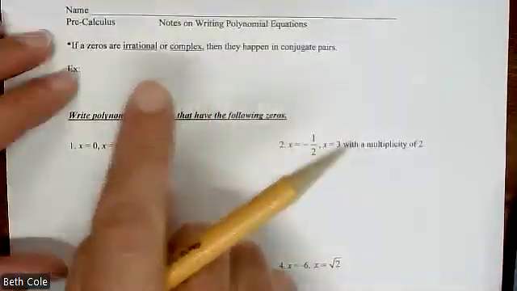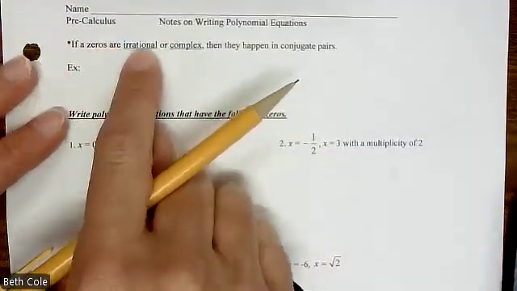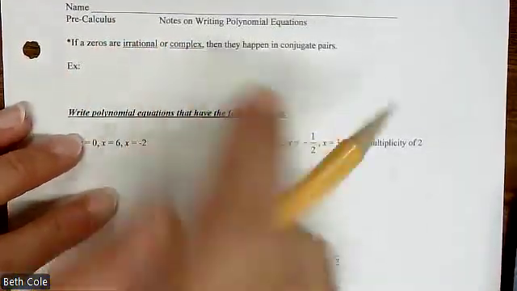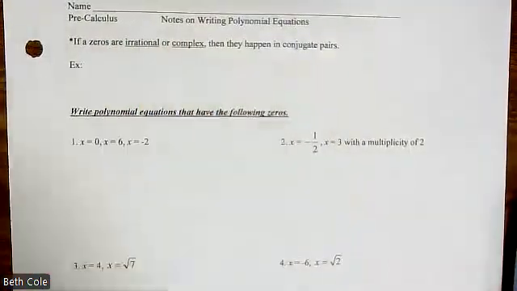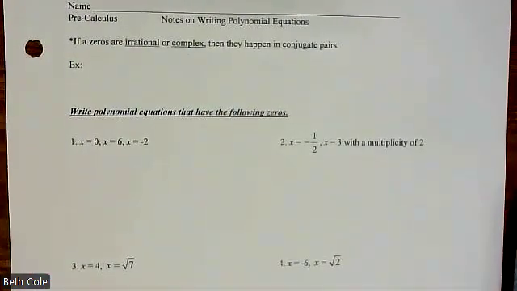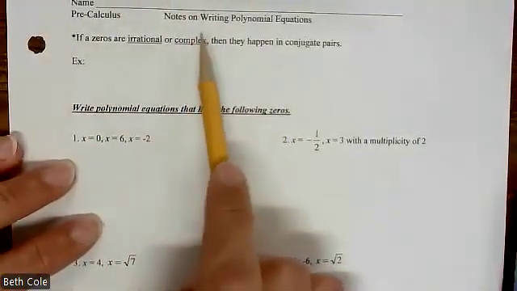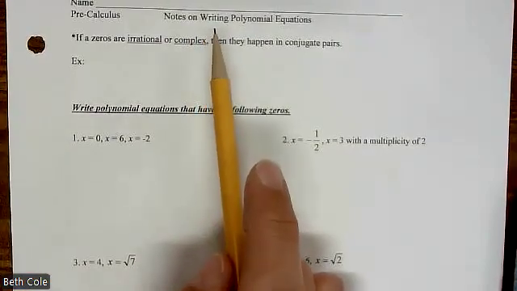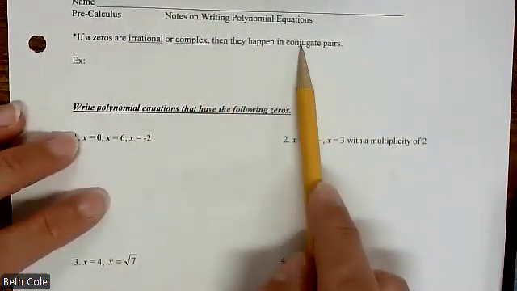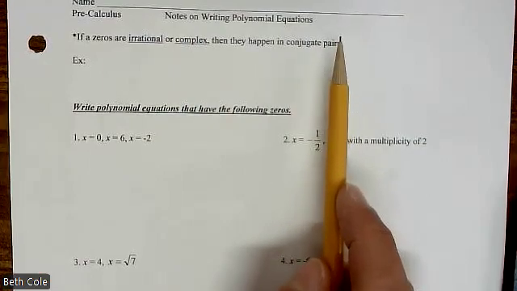Before we start doing any problems, though, if your zeros are irrational or complex, let's talk about those words. Irrational means you've got a weird square root in there, like a plus and minus square root of 29. Do you get what I'm saying? If you plug square root of 29 in the calculator, it would come out to some crazy decimal. That's irrational. Complex means you have i, so something with i in it. They happen in what are called conjugate pairs. It means that there is a plus and a minus.